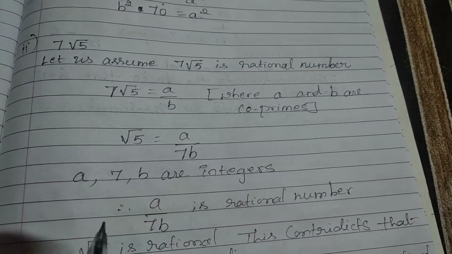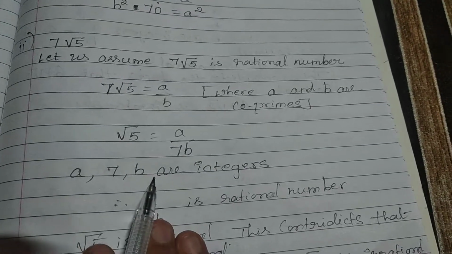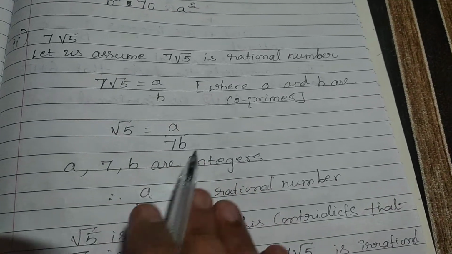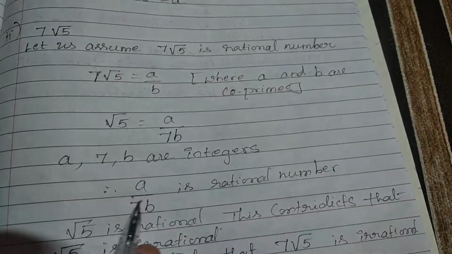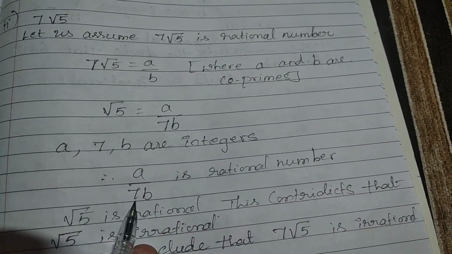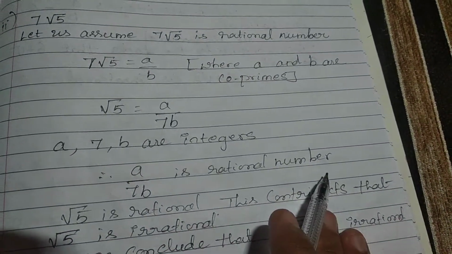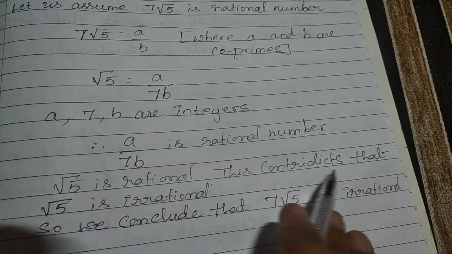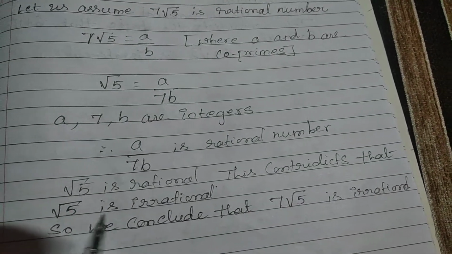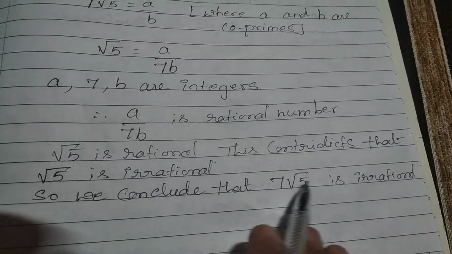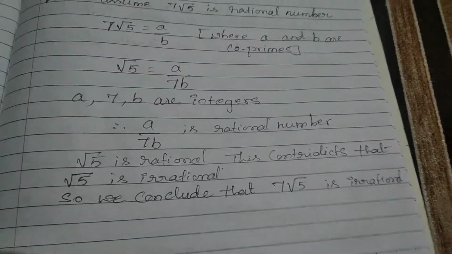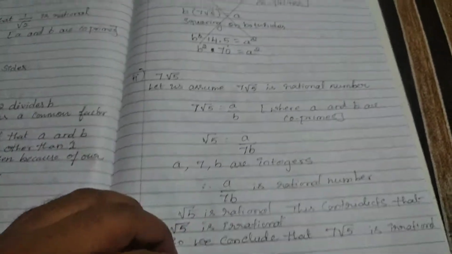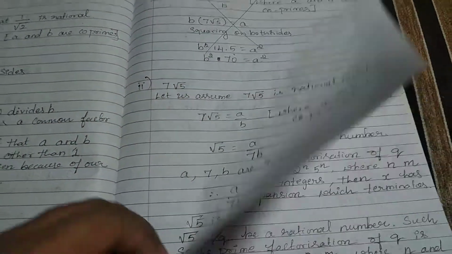So see here, a, 7, b are all integers, so a divided by 7b is a rational number. So root 5 is rational. But this can't be, because root 5 is irrational. So we can conclude that 7 root 5 is an irrational number. Got it? So this is the second problem of the third question. Now we'll go to the third problem.